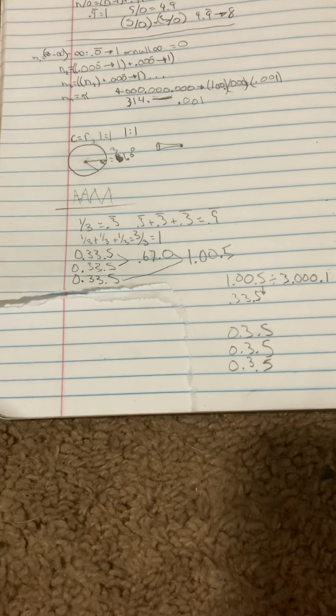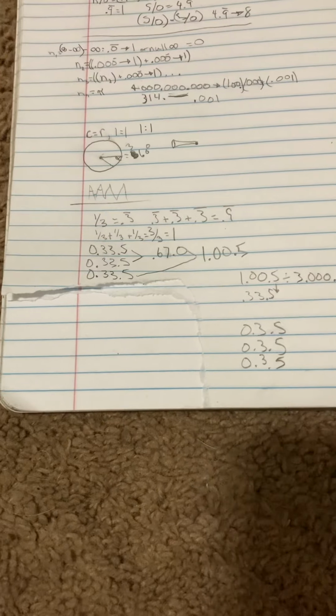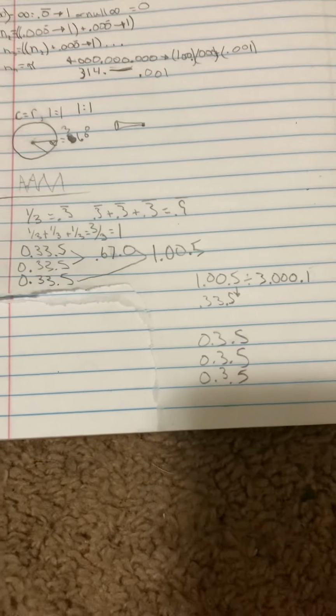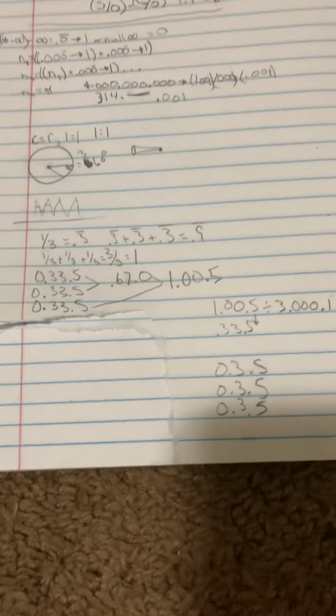So 1/3 plus 1/3 plus 1/3 equals 3/3. That equals 1. That's fine, I get that. However, this is a flaw in number theory. I'm going to explain why my system rationalizes infinite numbers.